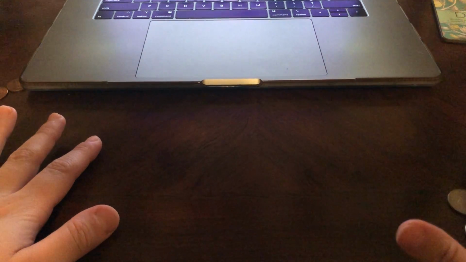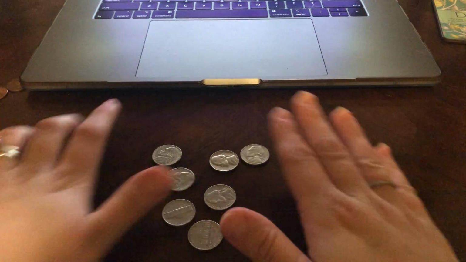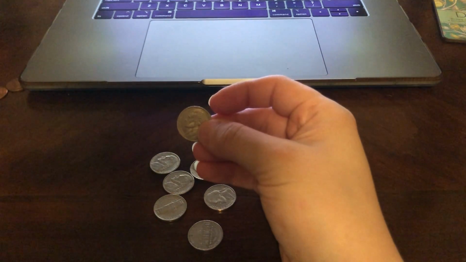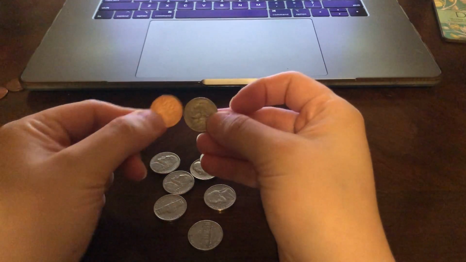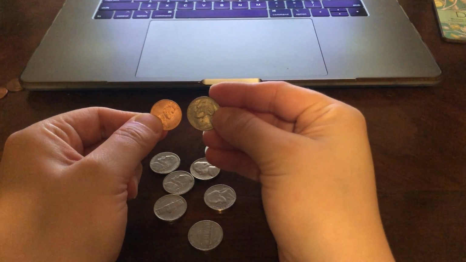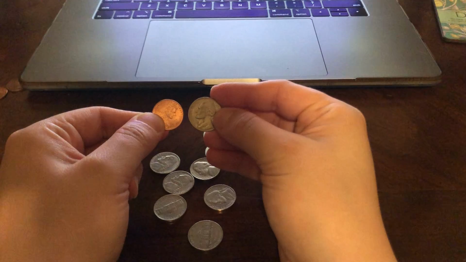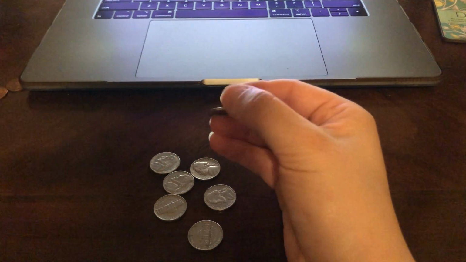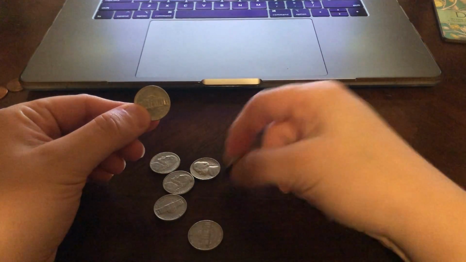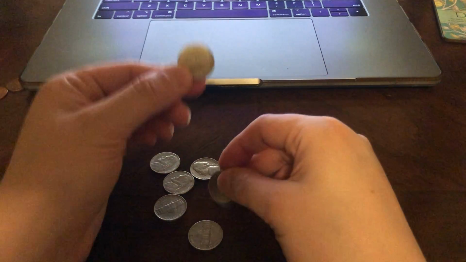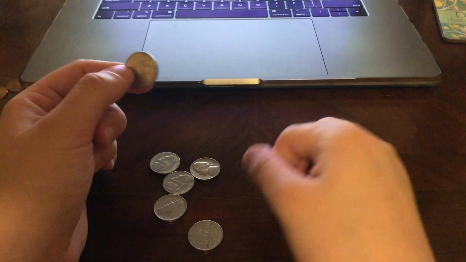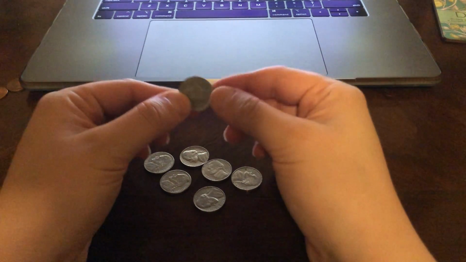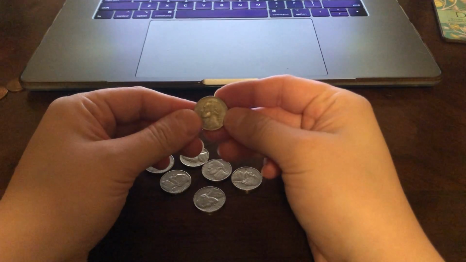Now we're going to move on to our nickels. So our nickel is bigger than a penny, just to compare them, and it has a silver color, unlike the penny. And we also have a different president on it. Thomas Jefferson is on the nickel. The back of a nickel usually looks like this. The front of the nickel sometimes has different looks. I don't have one here. They're all the same, but just know that.